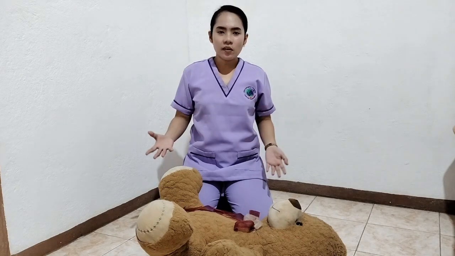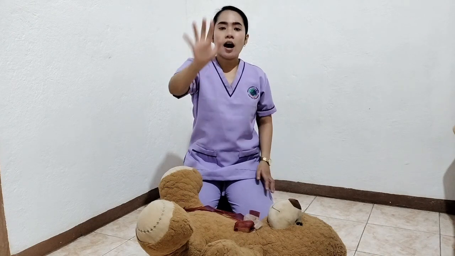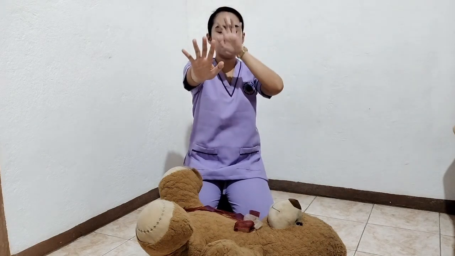So for an adult, for compression and all of CPR and also rescue breathing, the difference is that you use your dominant hand on the chest of the individual and place your non-dominant hand on top of it and interlock.